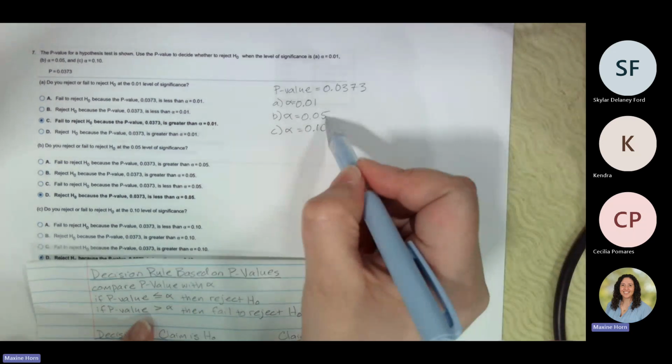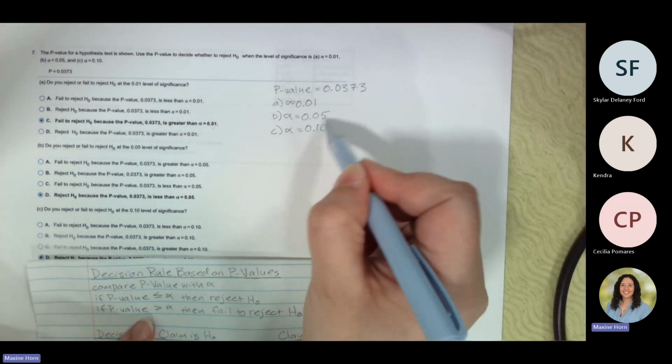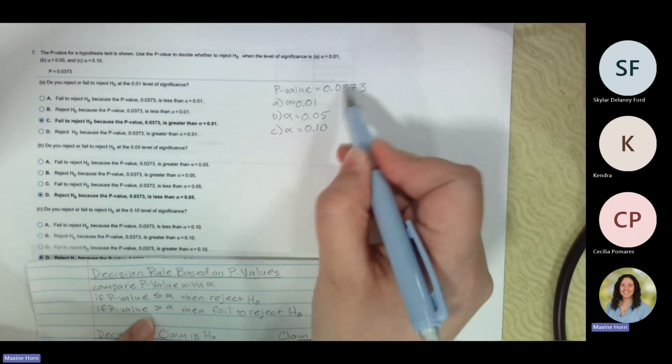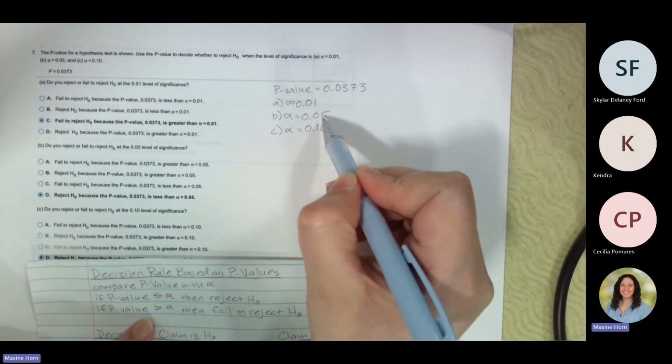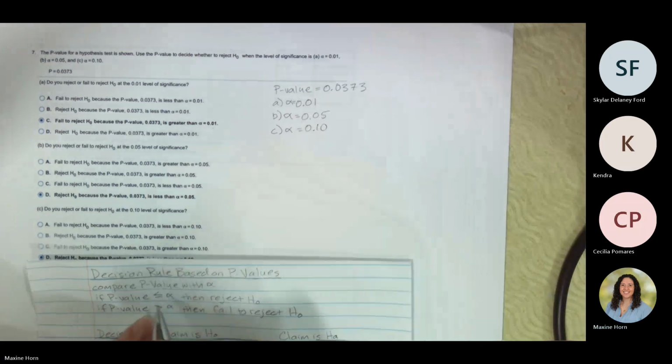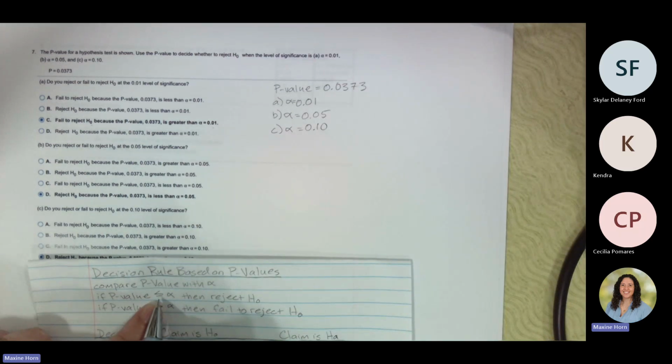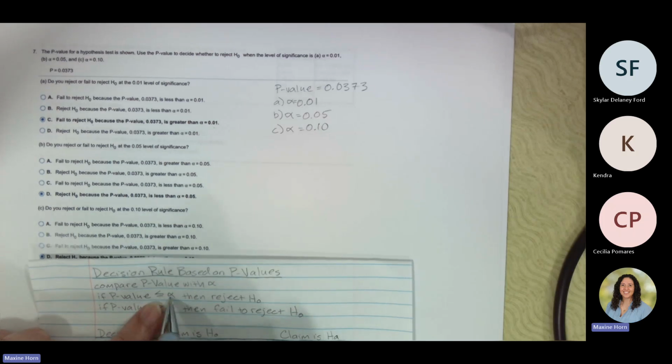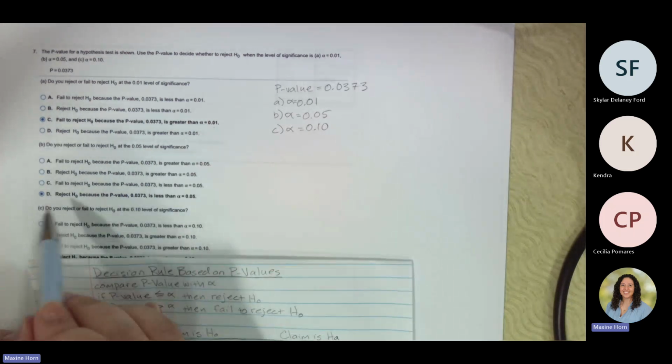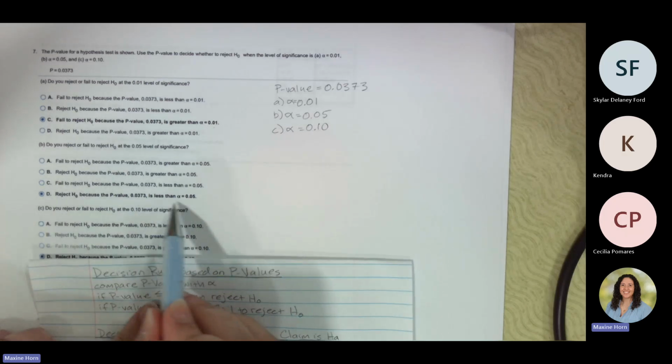For the second one, 0.05 is our alpha, so our p-value is less than the alpha. If the p-value is less than or equal to alpha, we reject the null hypothesis. So there we go. Reject the null hypothesis because the p-value is less than alpha.